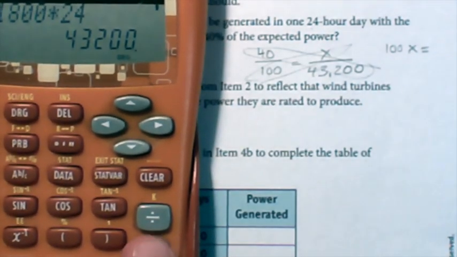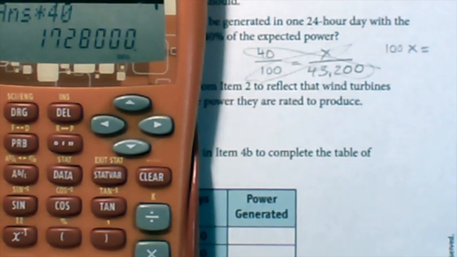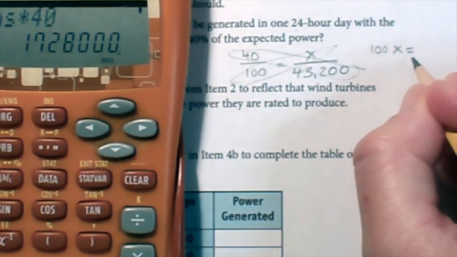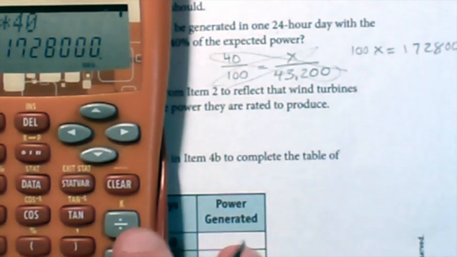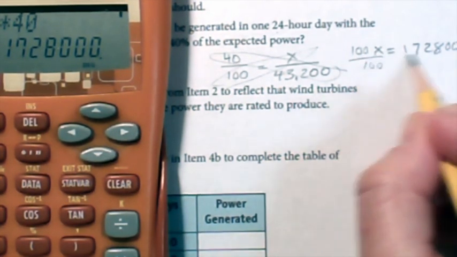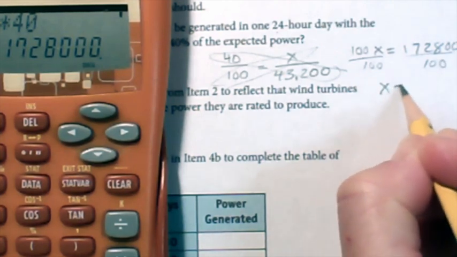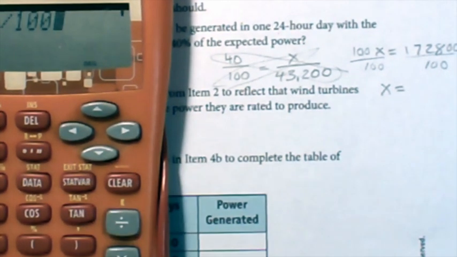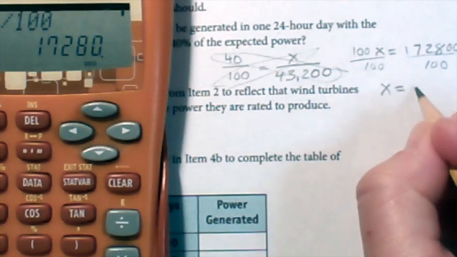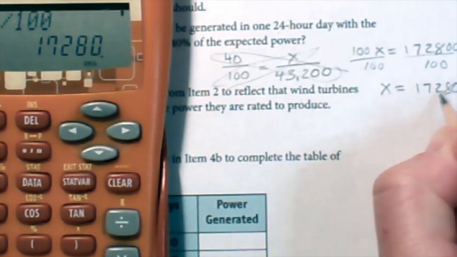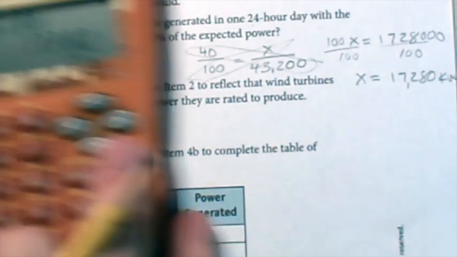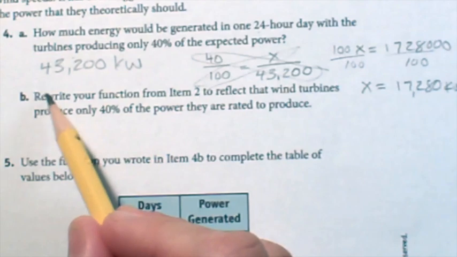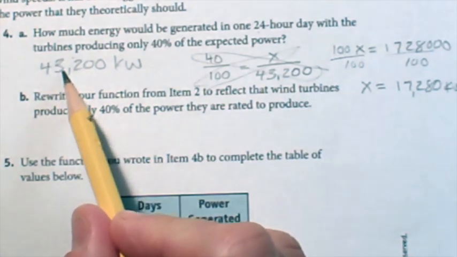I'm going to have this times 40, which gives me this, 1,728,000. Divide both sides by 100. And I get 17,280. And the units of that are kilowatts. So that's all we're going to get. We're not going to get the full 43,200, or we shouldn't count on it anyway, because this may not be that windy.